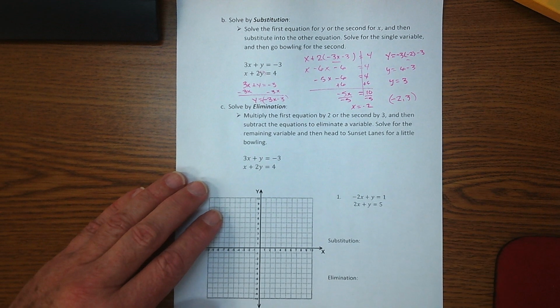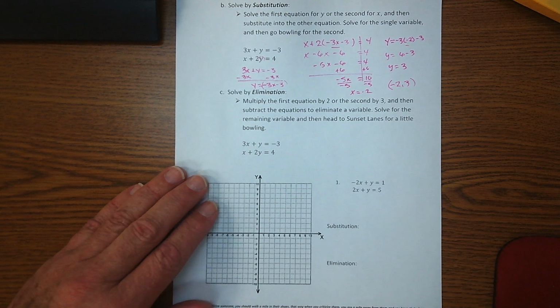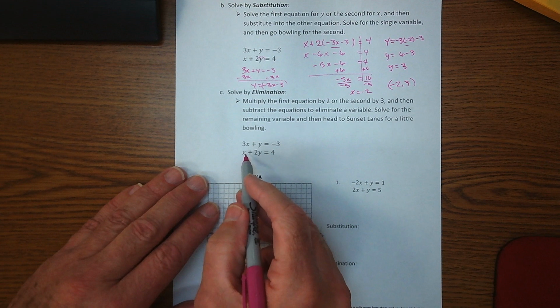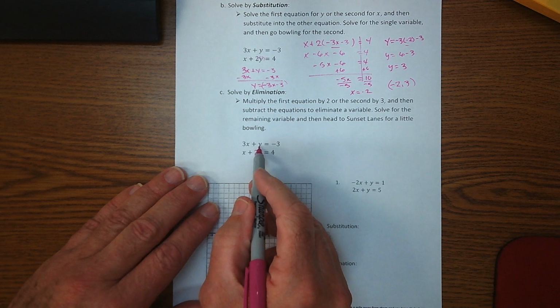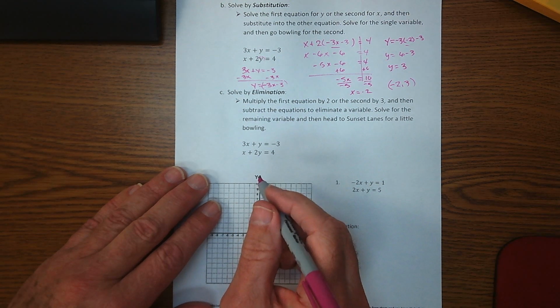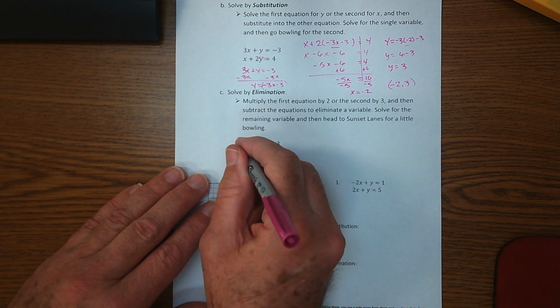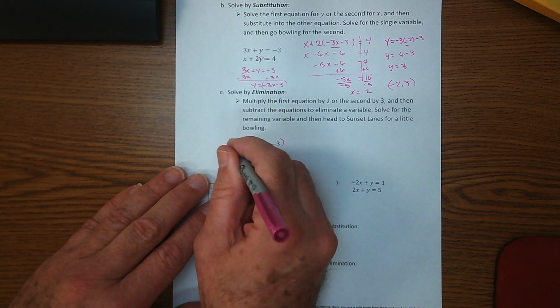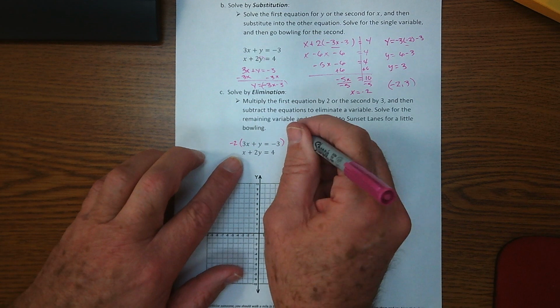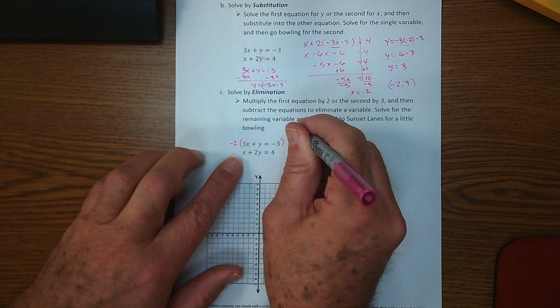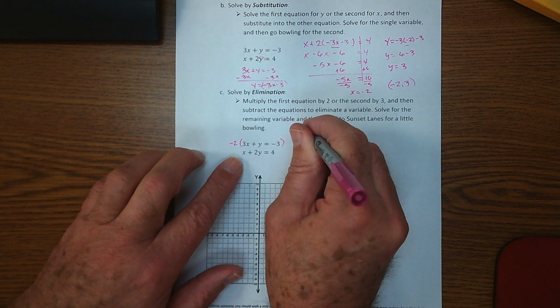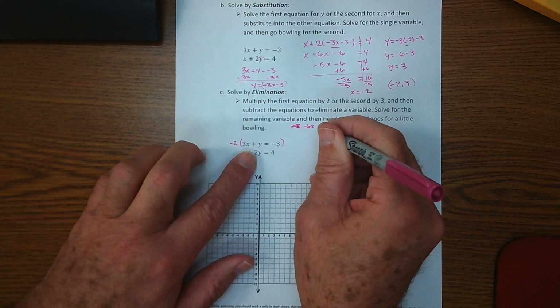Now I'm going to do this by elimination, same idea. By elimination, I can either make this a -3 or make this a -2. So I'm going to multiply this by -2 right here. It's going to give me -2x. No, sorry, -6x. Oops. And -2y.